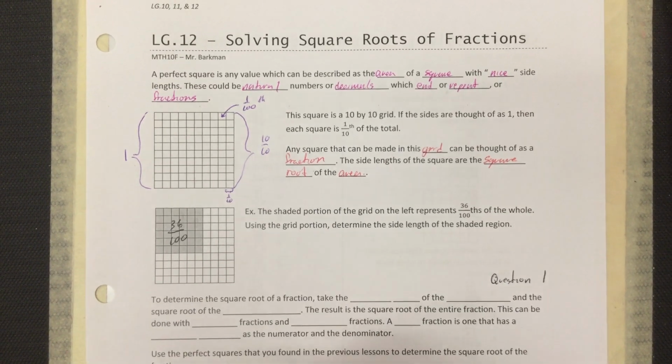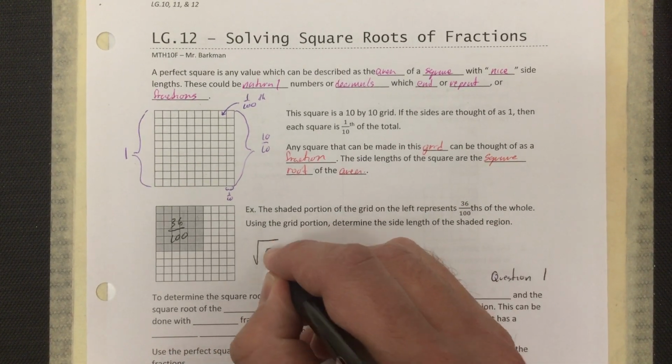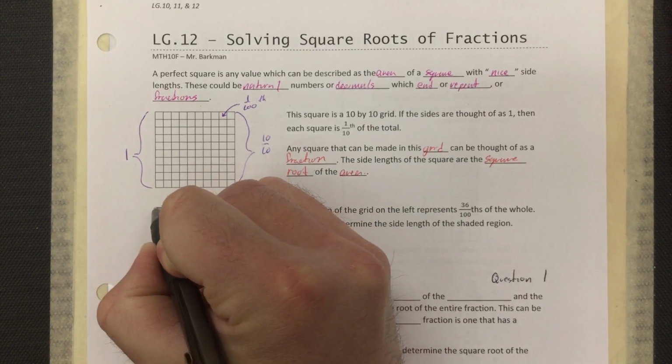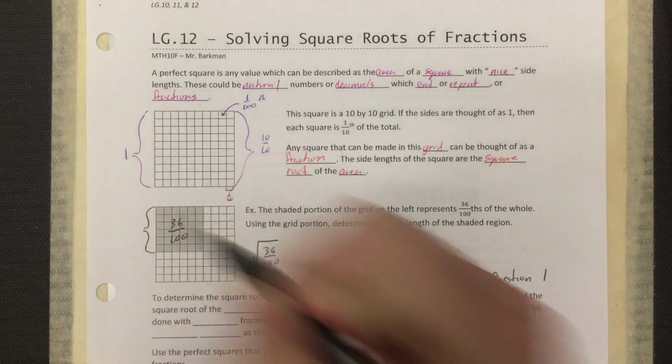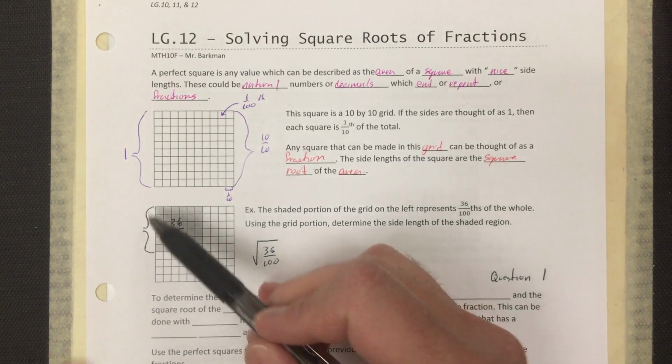So that's our area. Now the square root of that area is the length of the side. And you'll notice that the length of the side is 6/10.